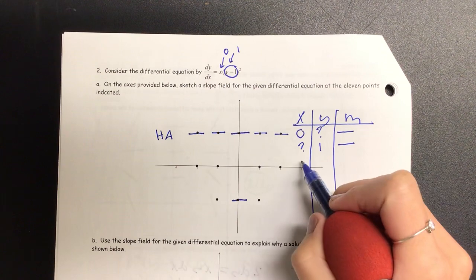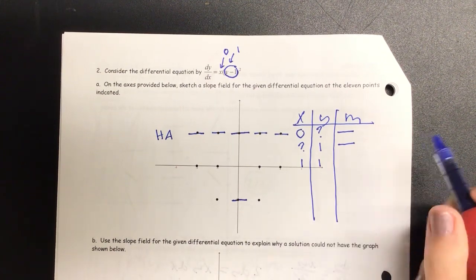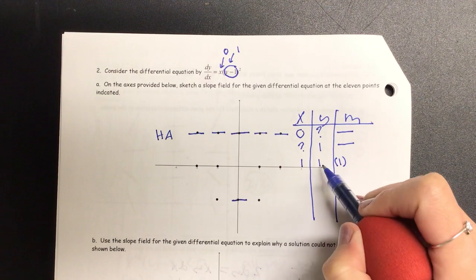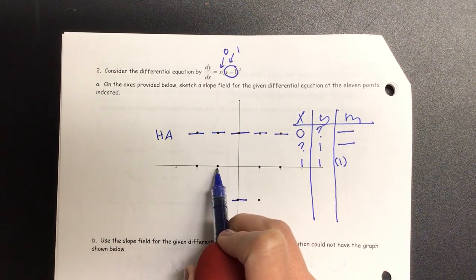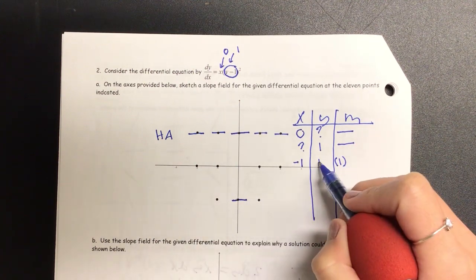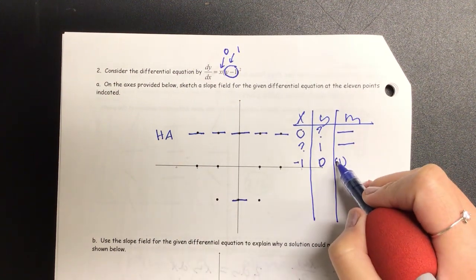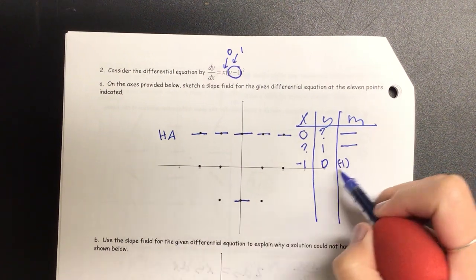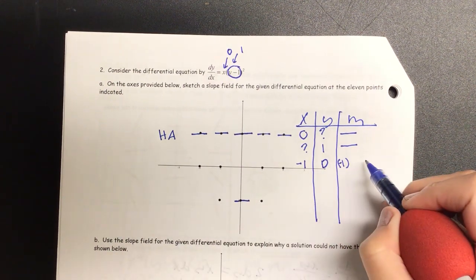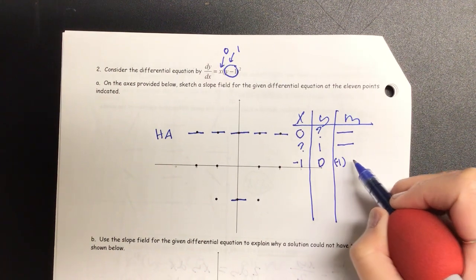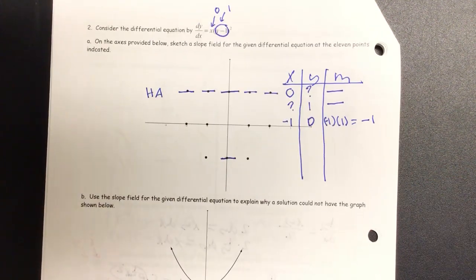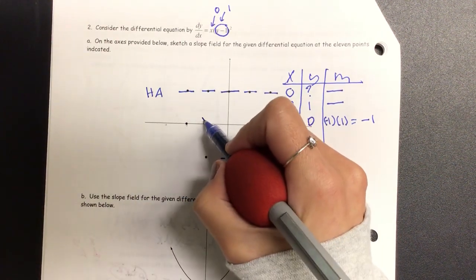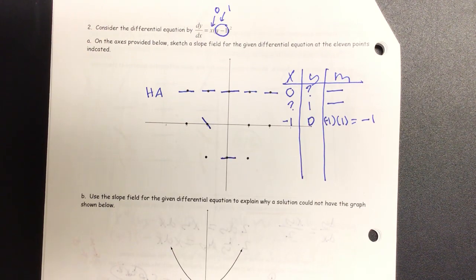I want to test 1, 1. So when I plug in the 1 into the x, we get 1. 1 into the y. Oh, didn't we already test that one? That wasn't 1, 1. What was this? Oh, it is negative 1, 0. So we have negative 1. When I plug in the 0, it's going to give me negative 1 all squared. Isn't that basically 1? So my slope is negative 1. So at this point, I have a negative slope. How steep you make it, it doesn't really matter, but I guess try to make it accurate.